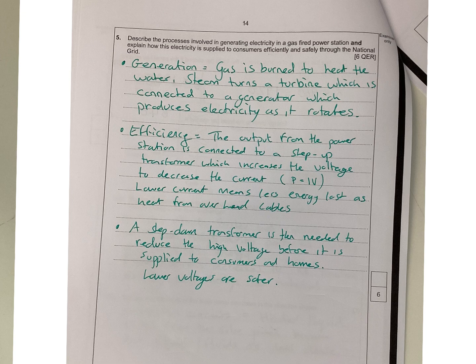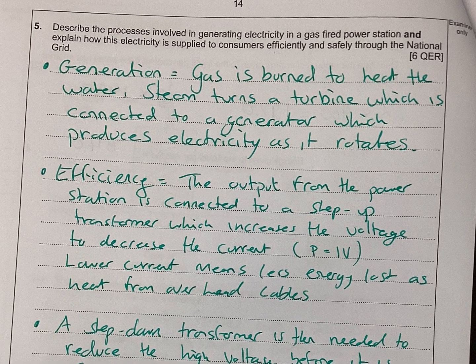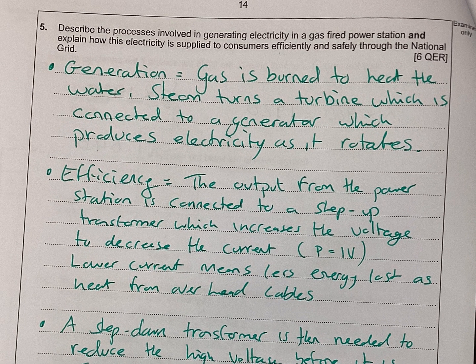So first of all, let's talk about the generation. Gas is burned to produce steam, which turns a turbine, which is connected to a generator, which produces electricity when you rotate it. How can we get it efficient then? Well, the power that comes directly from the power station, we're going to connect it to a step-up transformer, which is going to increase the voltage. If you increase the voltage, the current needs to decrease. And this means less energy lost as heat over the overhead cables.